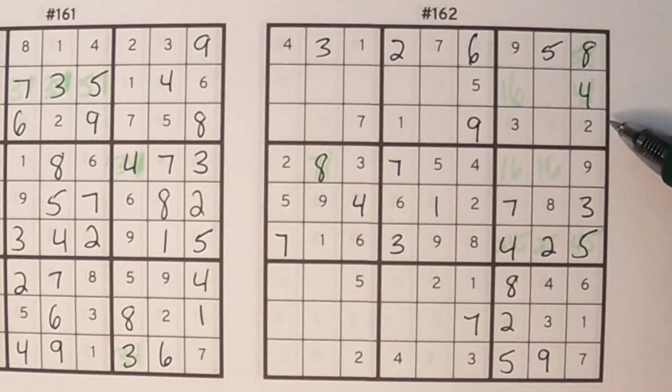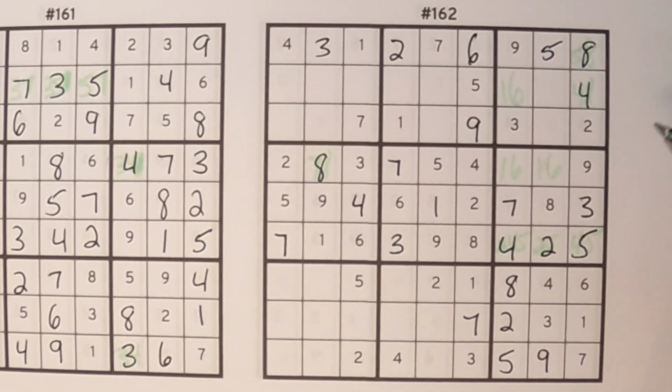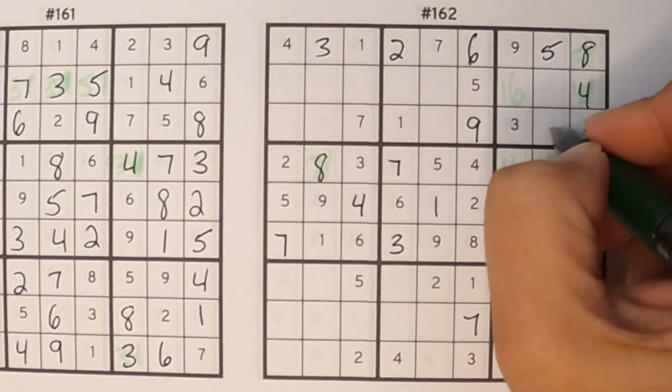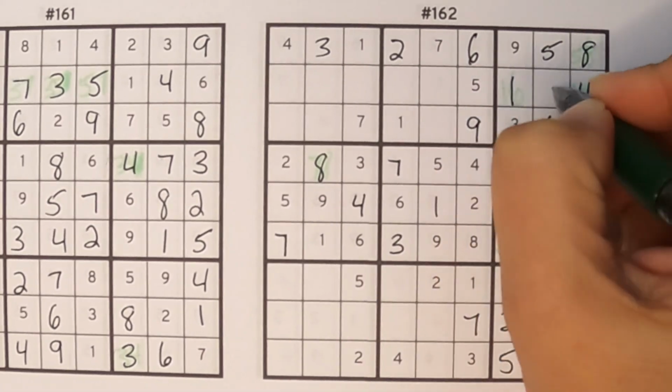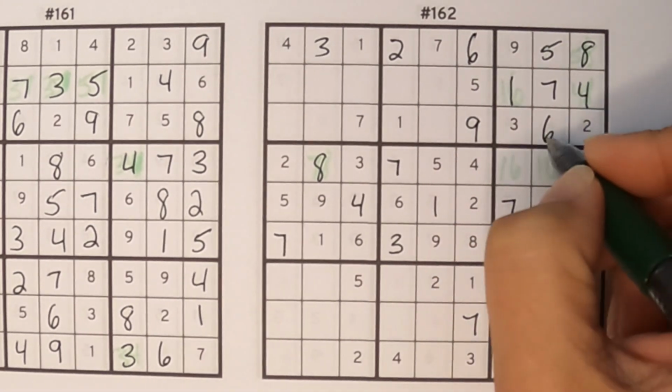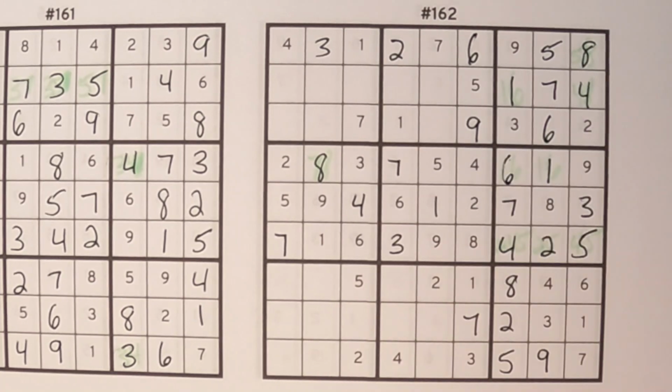For this box now, we're missing 1, 6, and 7. We've got 1 and 7 here, so this is our 6. That makes this our 1, 7. And that 6 makes this our 1, 6.